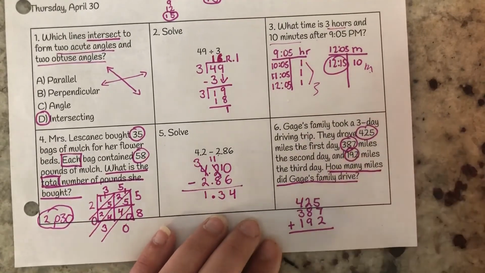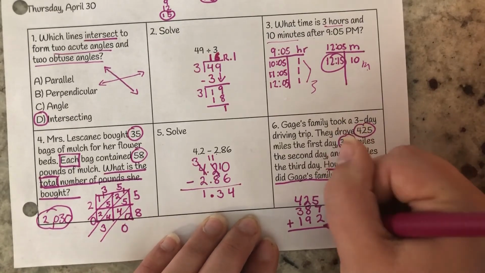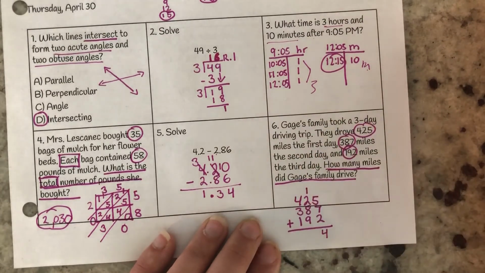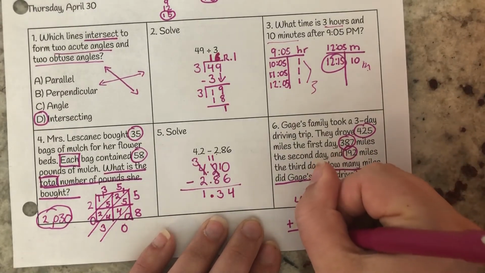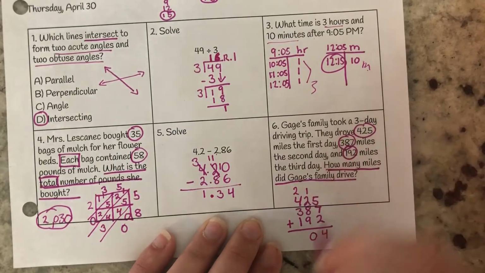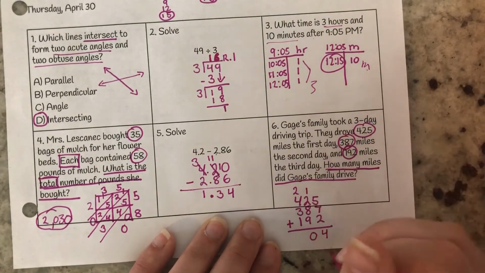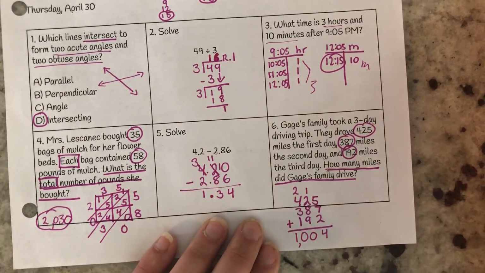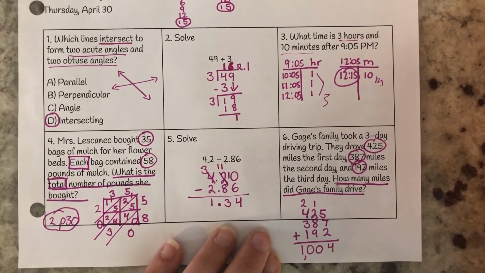So we've got 3 numbers here. 5 plus 7, okay, which would be 12. Plus 2 more would be 14. So we put our 4 here. We bring this 1 to the tens place. 1 plus 2 is 3. Plus 8 more is 11. Plus 9 more would be 20. Okay, so we've got this. 2 plus 4 is 6. Plus 3 is 9. Plus 1 more is 10. So our final answer is 1,004. And that's how many miles Gage's family drove.